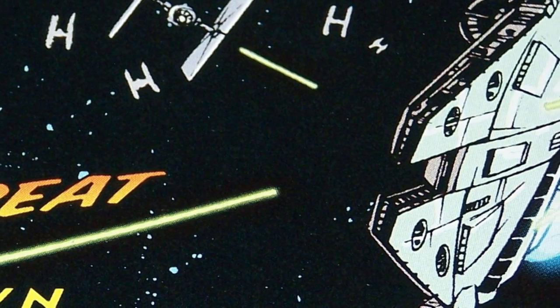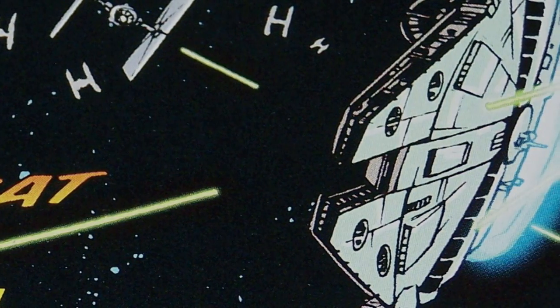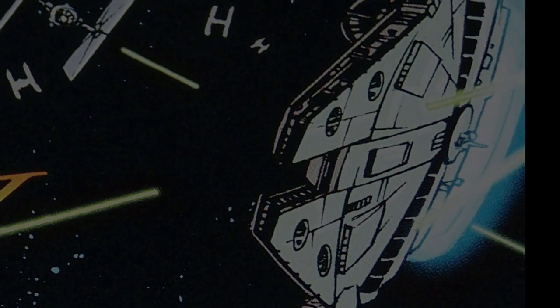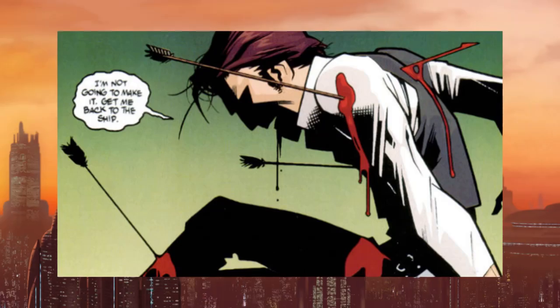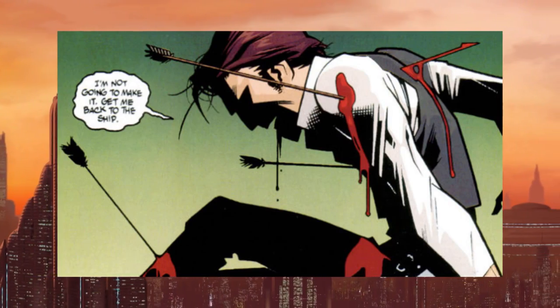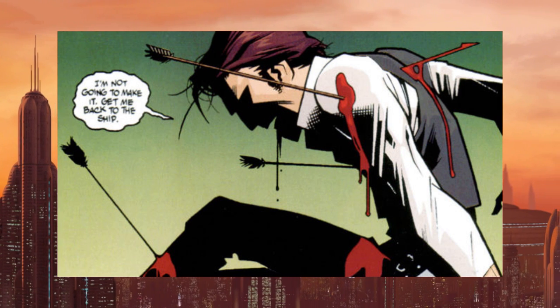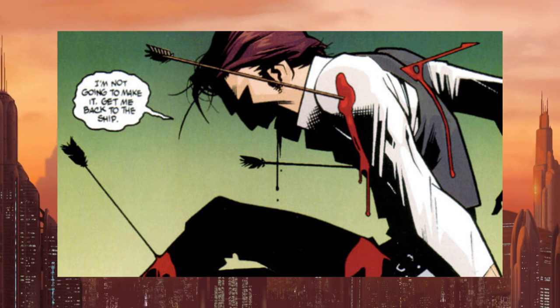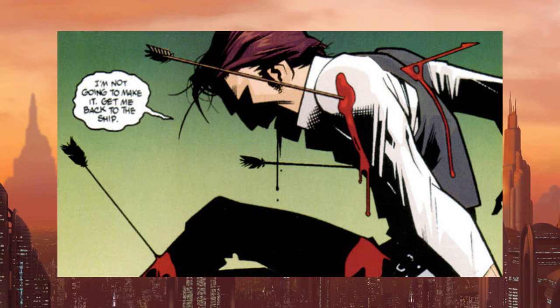So he eventually lands on Earth, although of course he doesn't know that it's Earth. Oh, and by the way, of course, he's got Chewie along with him. And eventually he's attacked by some native humans. Chewie manages to survive, but Han Solo unfortunately is killed by some bows and arrows.